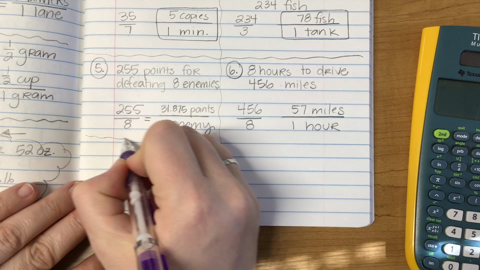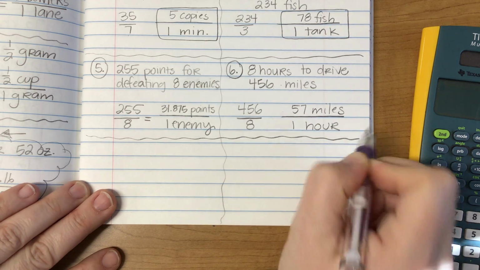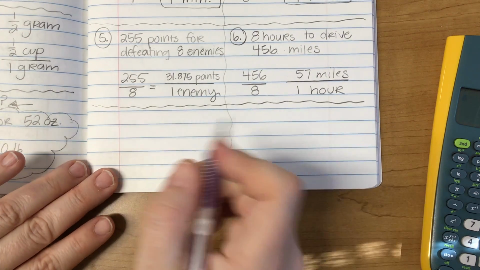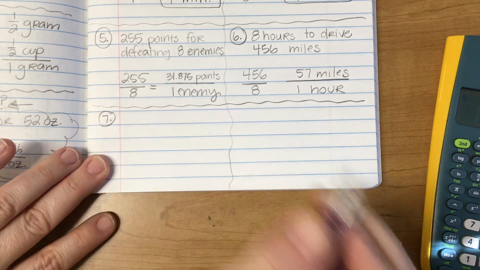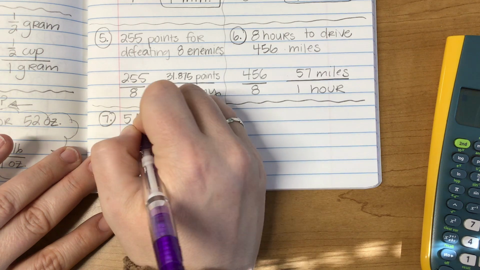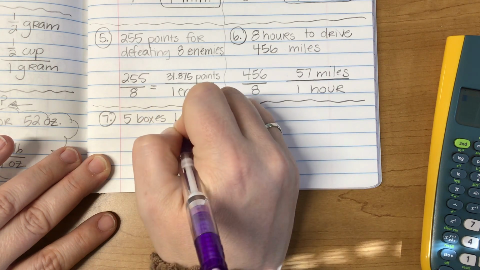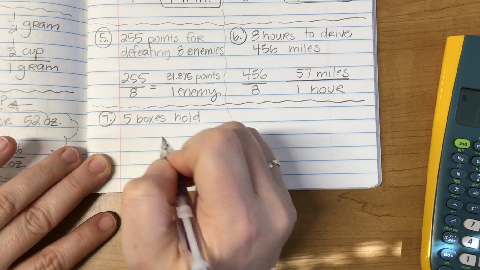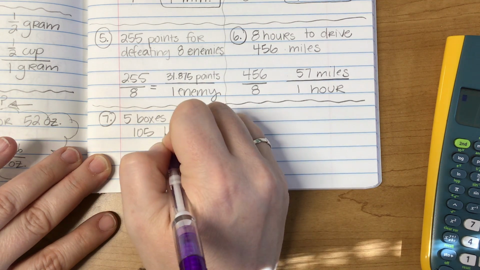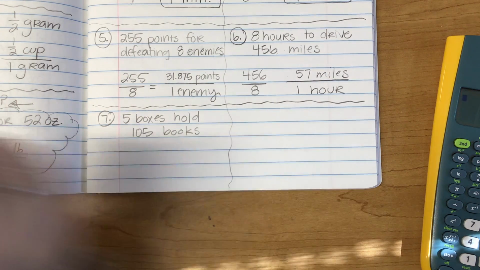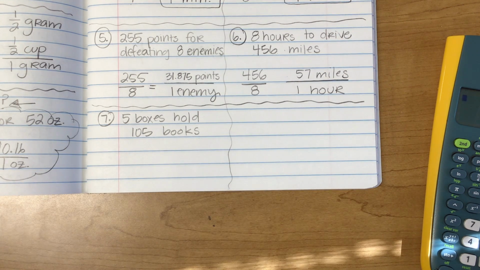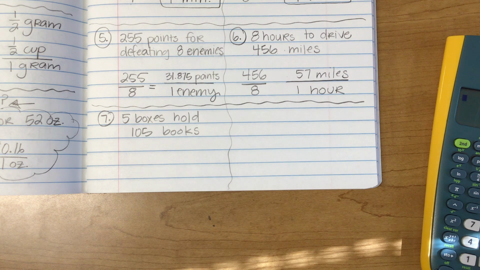All right, last 2. Number 7. 5 boxes hold 105 books. If I asked how many books per box, you could give me an answer.